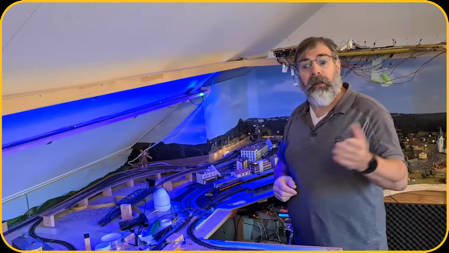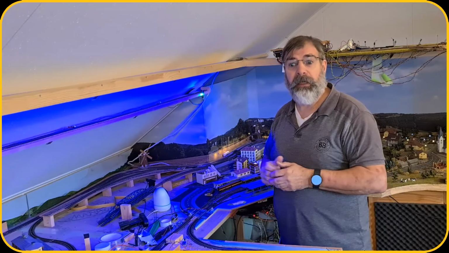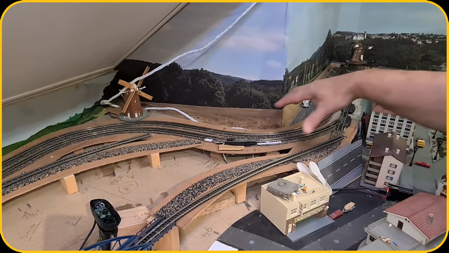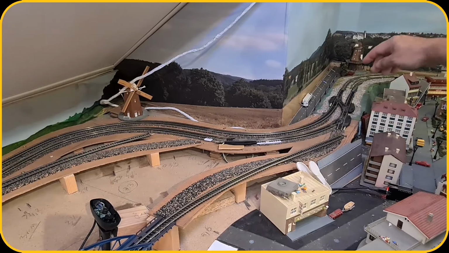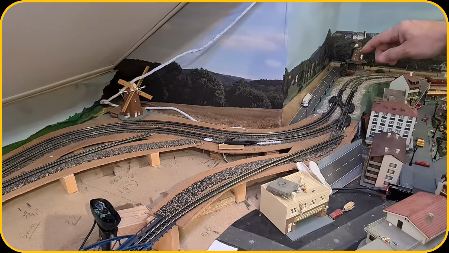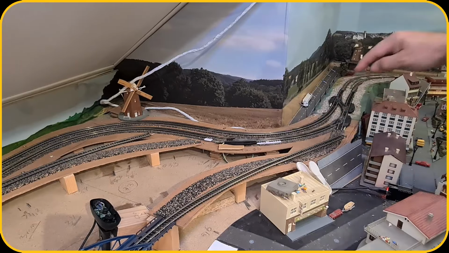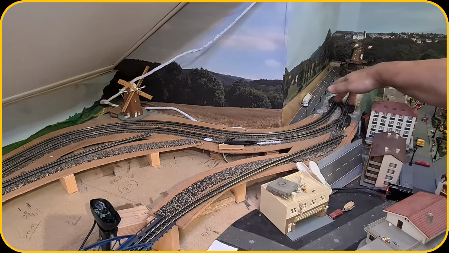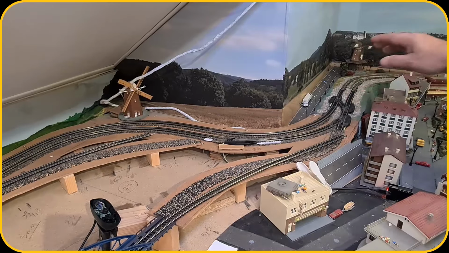So let me bring you up closer and I will explain what it is. So this is the area which gives me the most issues. Other areas, they are fine. And the problem I have is with these turnouts over here. So there are 4 turnouts. These 2 turnouts, they sometimes work and sometimes they don't work.